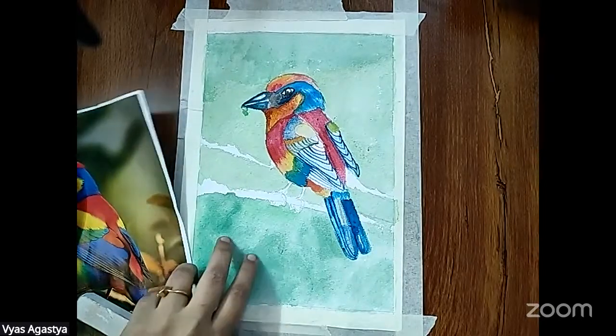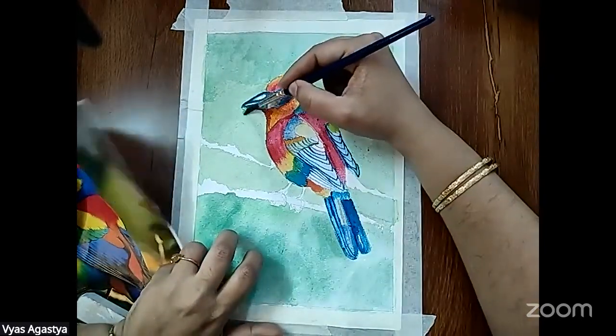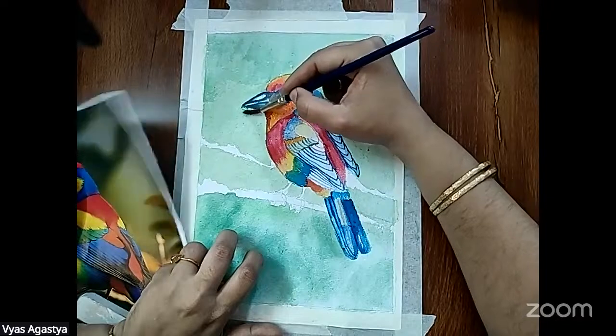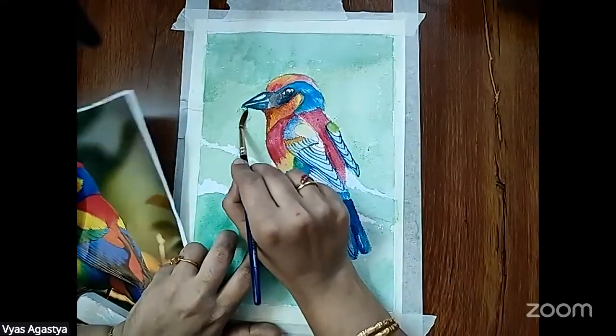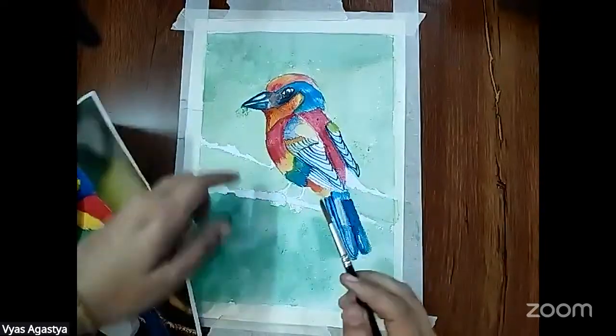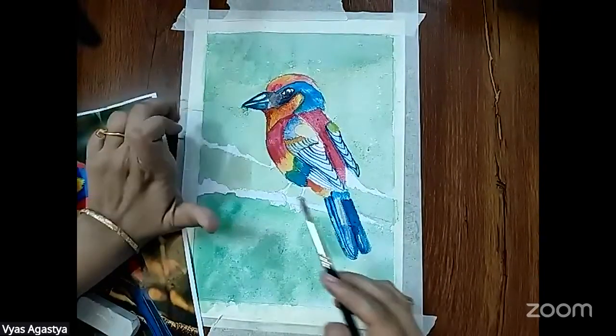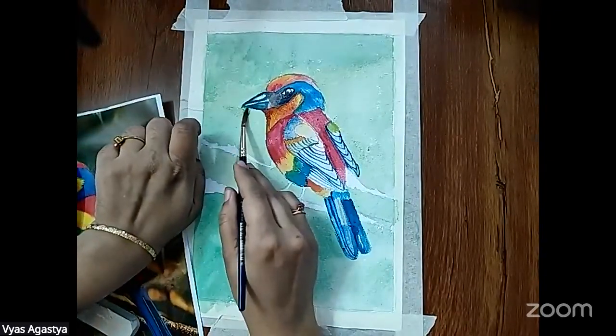Okay, see here green color is there. I'm just lifting this color. I'm just adjusting and lifting this color, disturbing my paint. Okay.